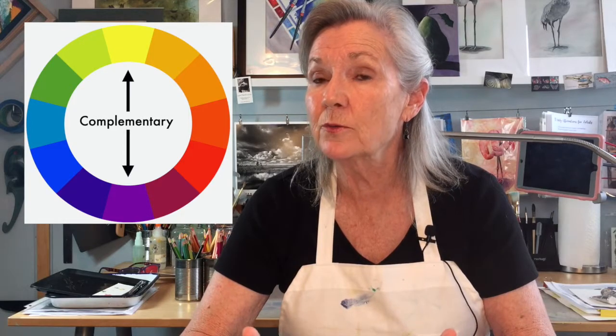You have to be careful about mixing complementary colors because they neutralize each other and you can get mud pretty quickly. However, you might want mud. Think about how much fun you could have mixing complementary colors to see how many different shades and values of browns and grays you could get.